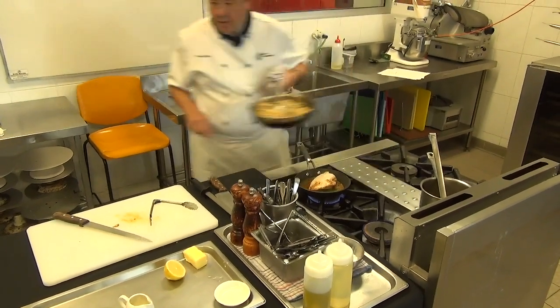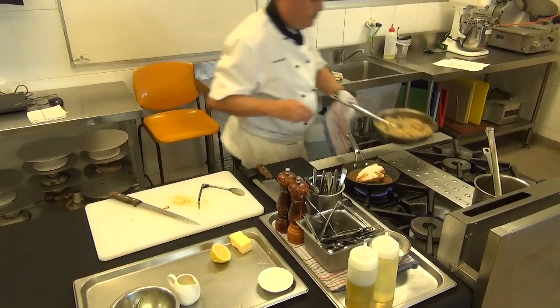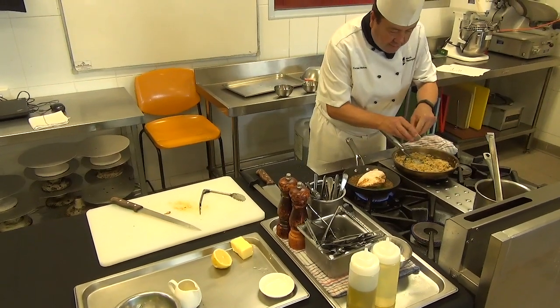Okay. Now I'm going to add some Parmesan cheese. Again, we'll get some nice richness.